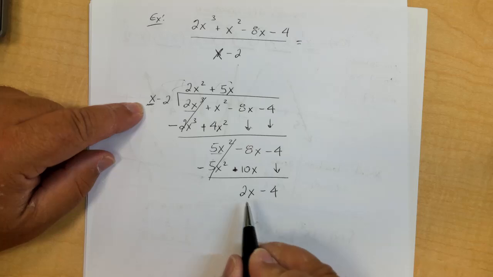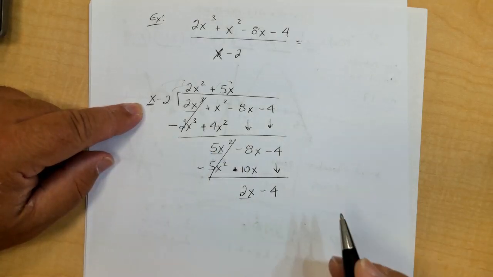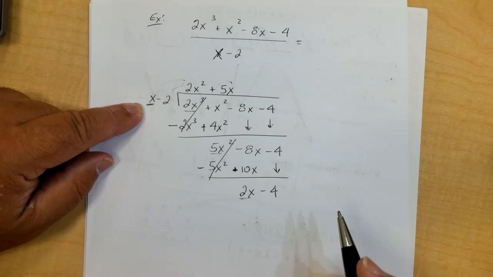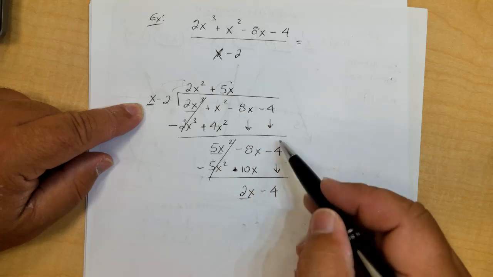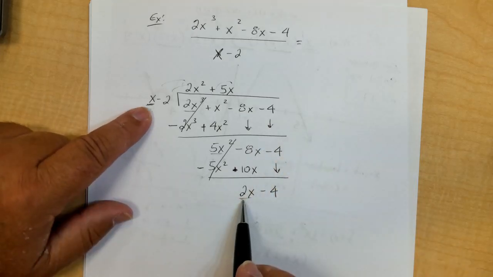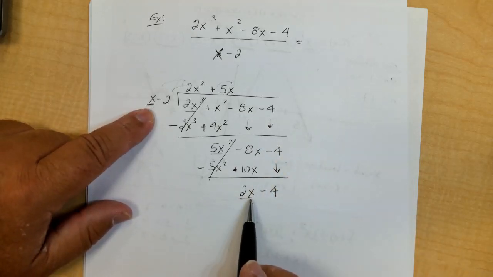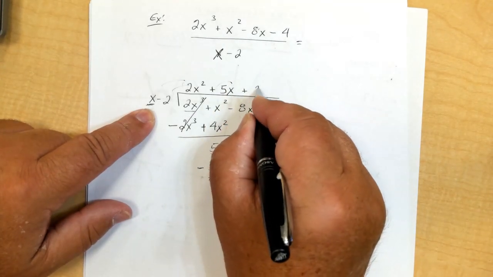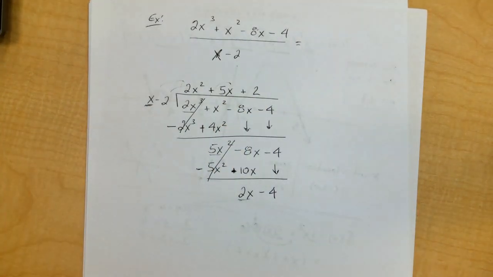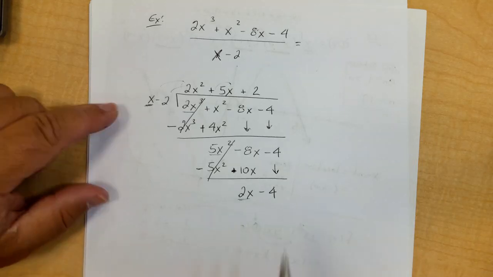What times x gives me 2x? Negative 8. What? Oh, wait, are we talking what times? I'm sorry, can you repeat that question? Well, we just did this. We just added them together. So look at the leading terms. What times x gives me 2x? 2. I thought you were just tired. I'll take my coffee this morning.